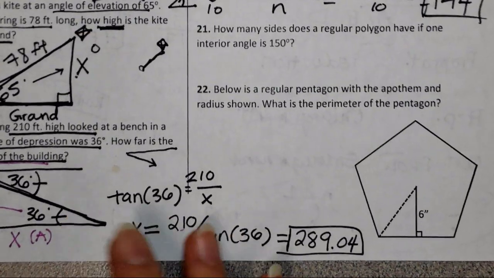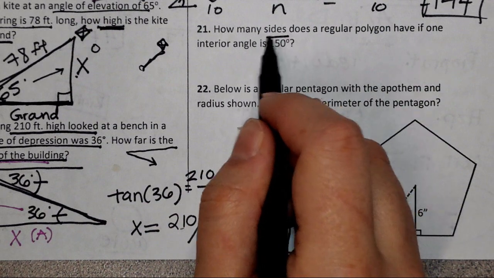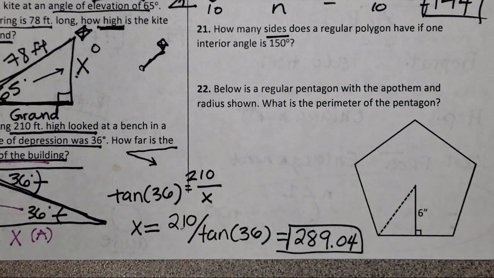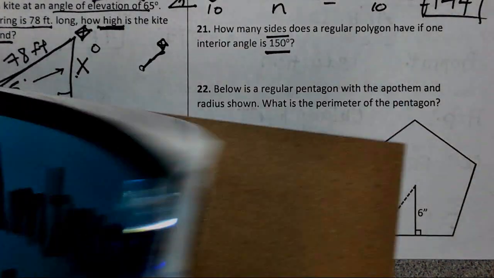21. How many sides does a regular polygon have if one interior angle is 150? So I want to talk a little bit about where this comes from because you remember formulas better if you have something to hook them onto.